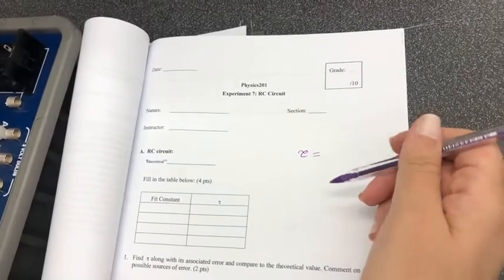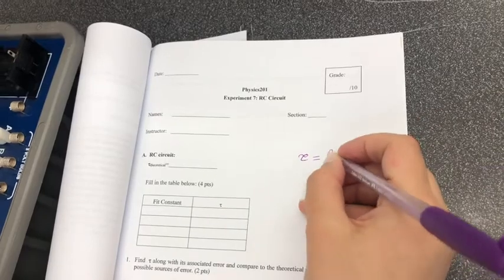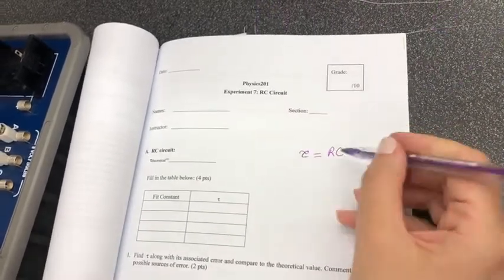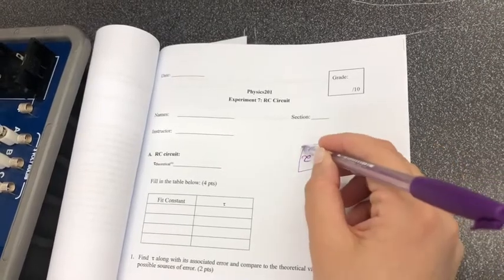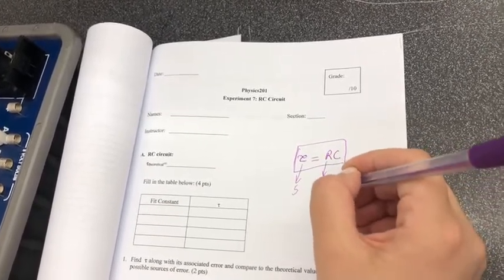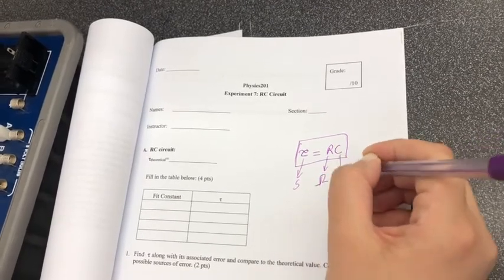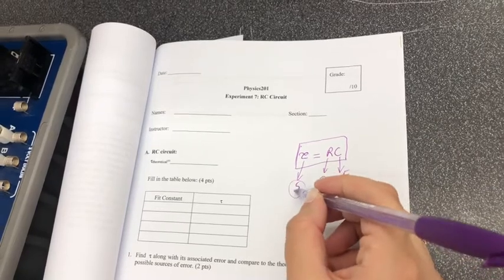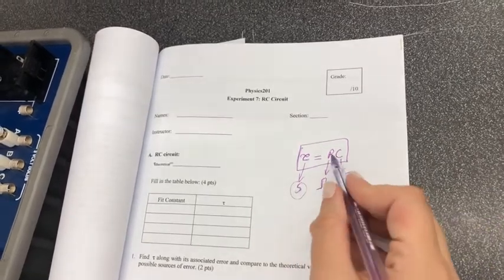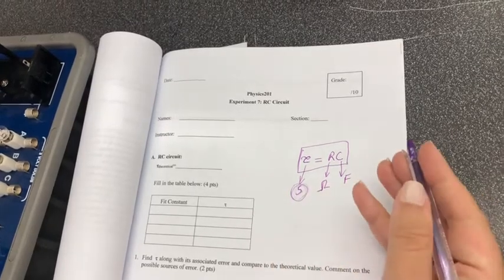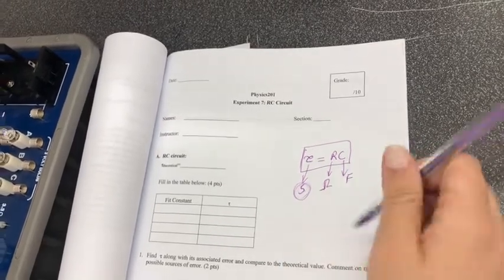Theoretically, and for mathematical reasons, tau equals RC, because when you solve the differential equation you find that tau is equal to RC. Tau is time, so its unit is seconds; R is the resistance in ohms and C is the capacitance in farads. To have some seconds that a human can measure, we pick R and C large enough that tau comes out to 10 seconds, for example.